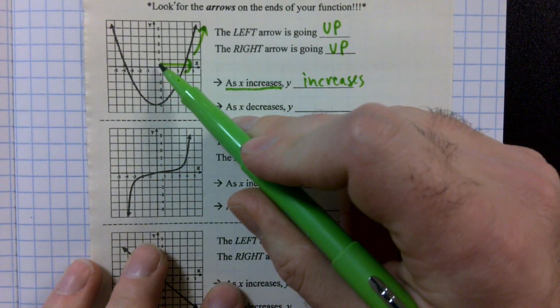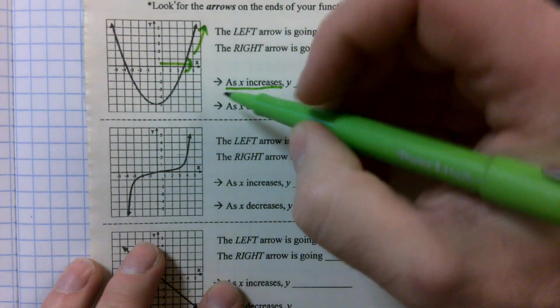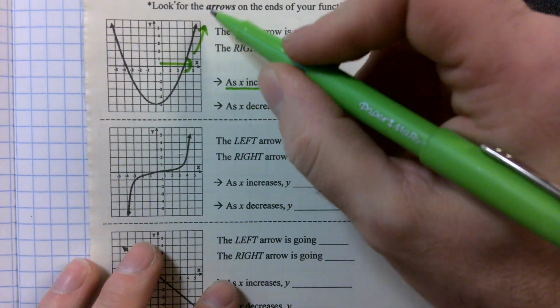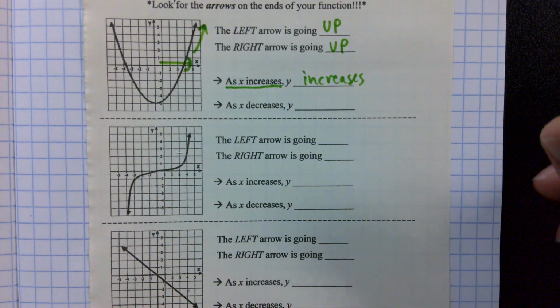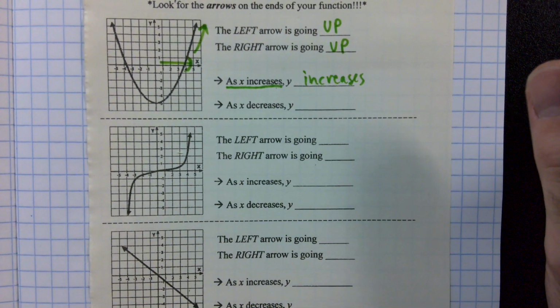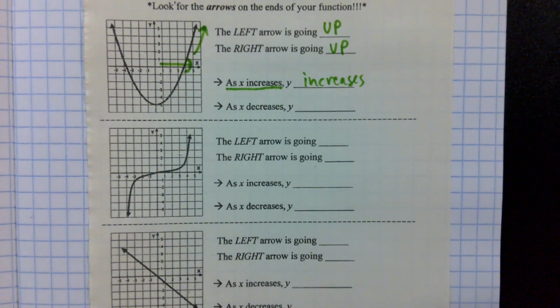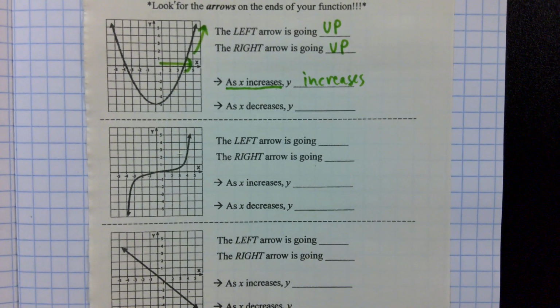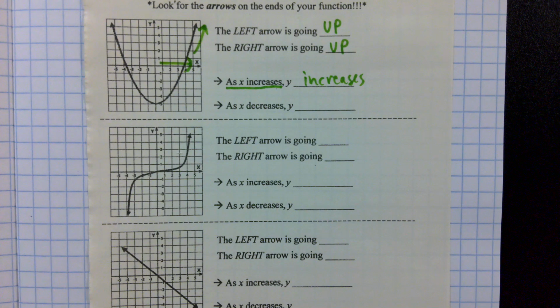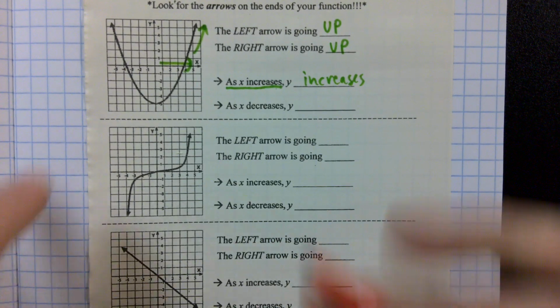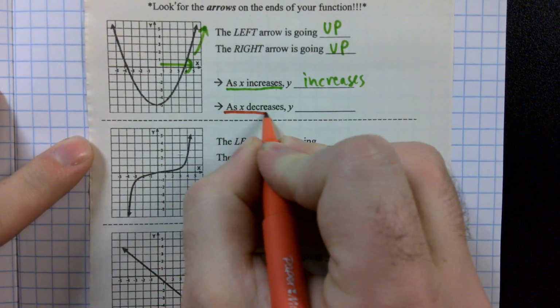As my x values are increasing, we can see clearly that my y values are increasing as well, because the further we go to the right, the further up we go. It's like a double increase, right? Give me a thumbs up if you see that real quick. Okay. Now, what is happening as x decreases?